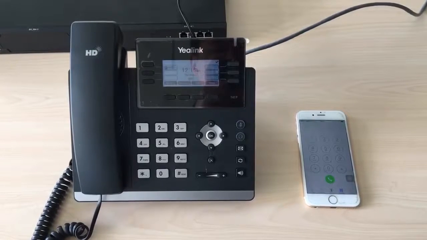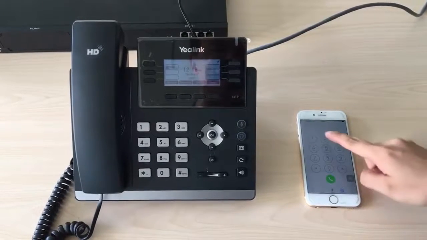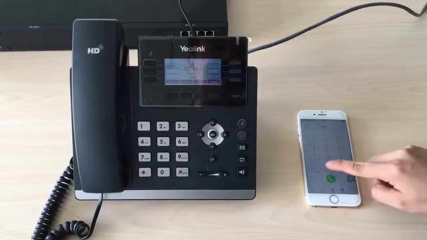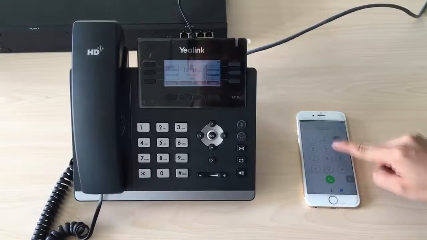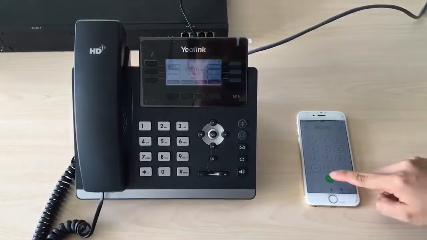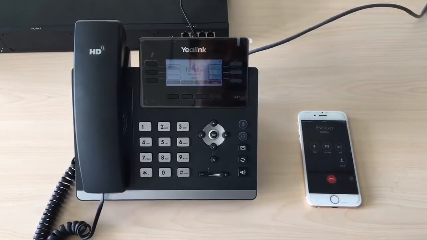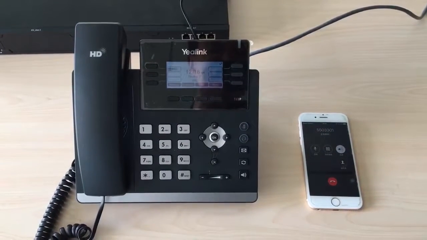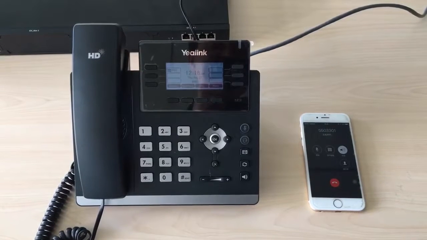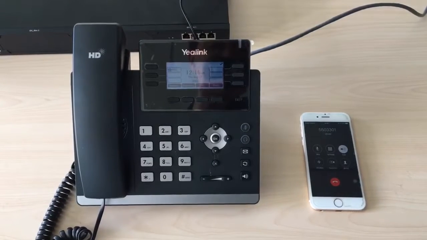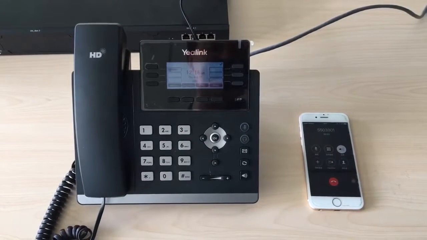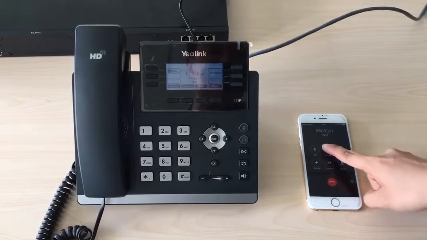Now use a mobile phone to dial the trunk's number. The call is connected and we hear the IVR.